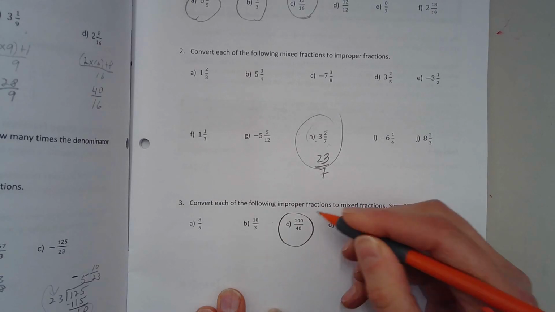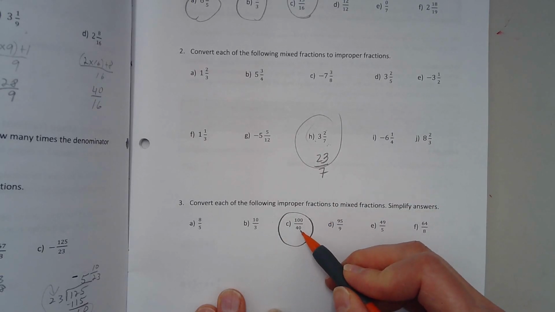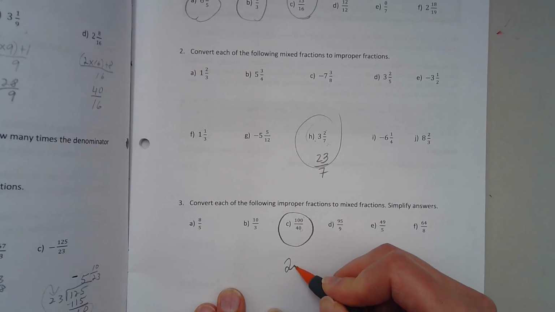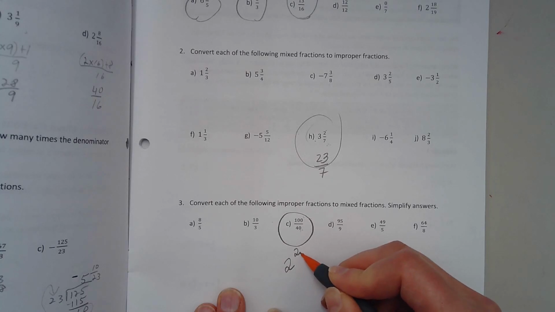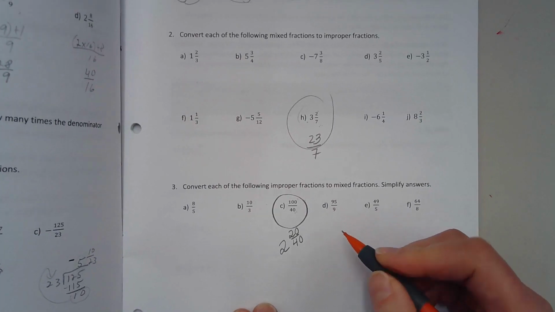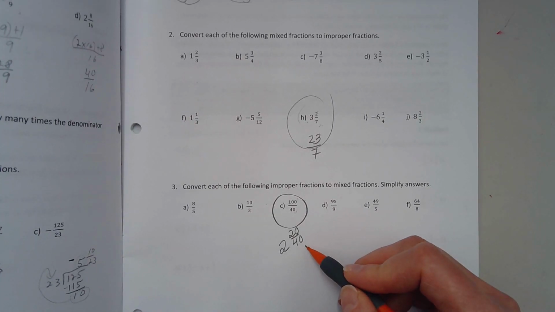So to convert the other way, it's just a division, right? It's 100 divided by 40. 40 goes into 100 twice with 20 left over, right? So my remainder is 20, and that sits on top of the 40. And I wouldn't leave it in this form. I would reduce. So it's called reducing or simplifying.